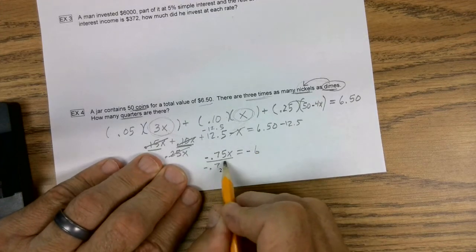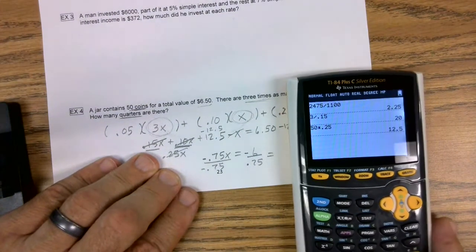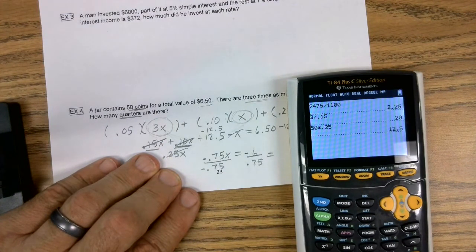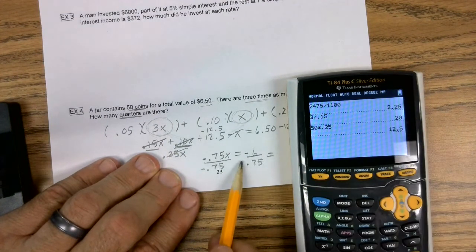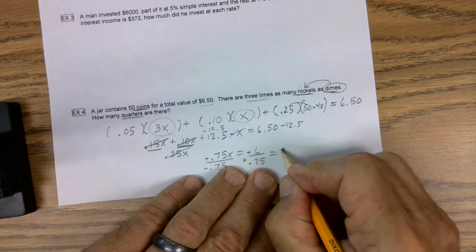Again, I got to resort to my handy dandy calculator. And so here we go. And when these problems come out nice and neat, you know you're on the right track. Oh, I forgot a negative right there. By the way, what did two negatives make? Positive. What is 6 divided by 0.75? 8. And you just know you're on the right track when that happens. And so I get x equals 8.